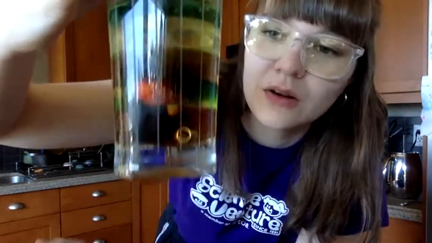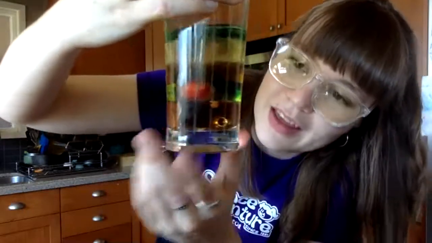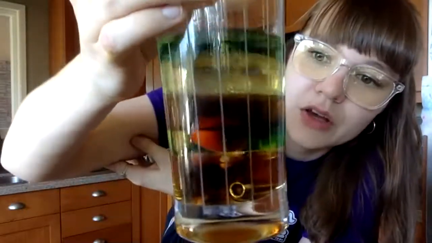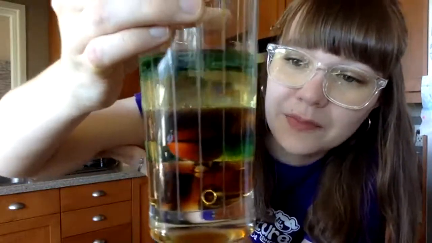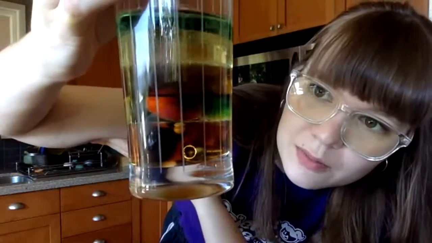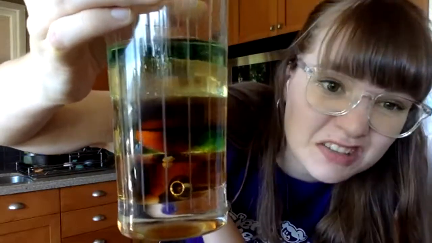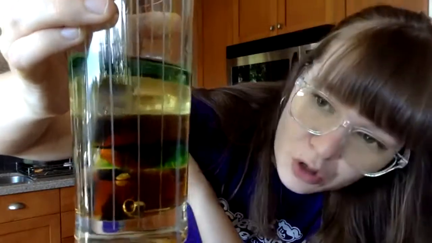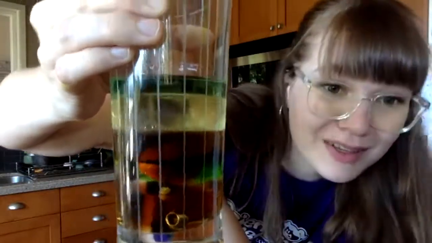And let's do the popcorn kernel last. See how dense it is. Oh, the popcorn kernel. You can see it right there. Oh, is it actually sinking into the corn syrup? It kind of stopped at the corn syrup. So the tomato, I think we can say, is more dense than soap because it's floating in the soap, but I think we can say the popcorn kernel is just about as dense as the corn syrup, whereas the bolt is more.